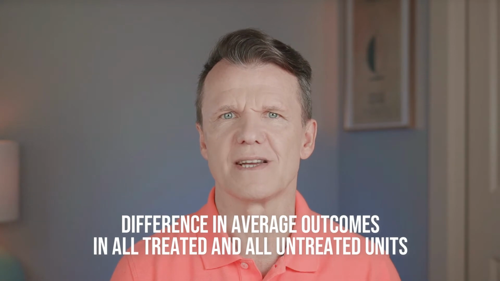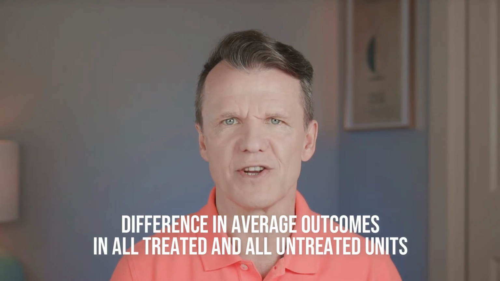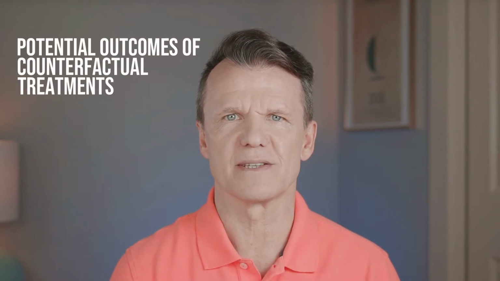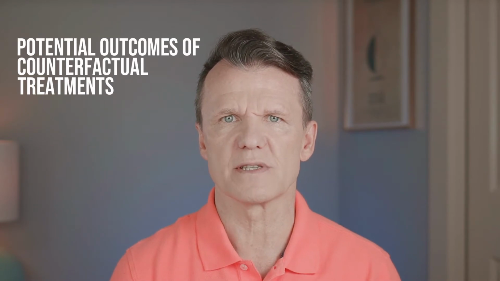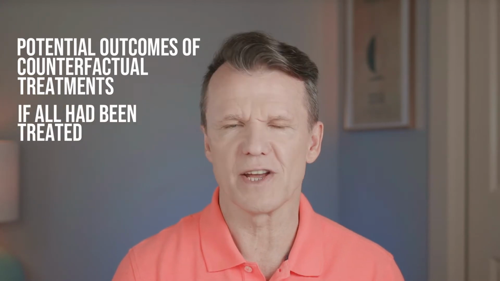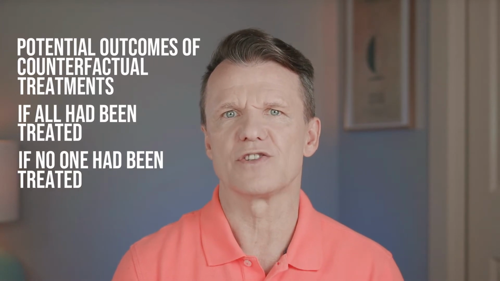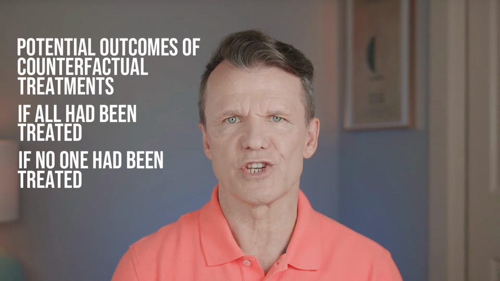We define treatment effect as the difference between average outcomes in all treated and all untreated units, and they are from the same study population. Here is a problem. The difference between sample means from treatment groups will not give us the treatment effect, simply because units in these groups are different. Instead, we resort to comparing potential outcomes of counterfactual treatments. We find the expected responses if all had been treated, and then if no one had undergone the treatment. We call them marginal means.